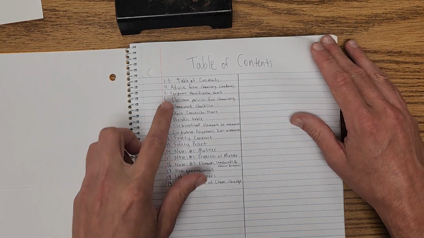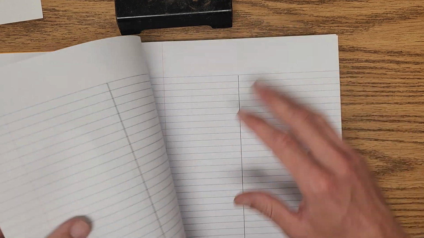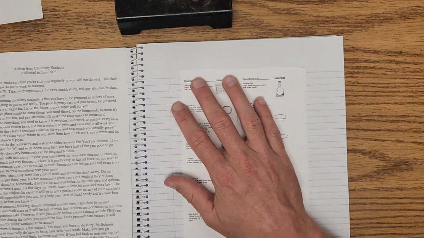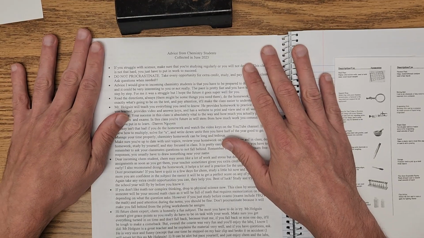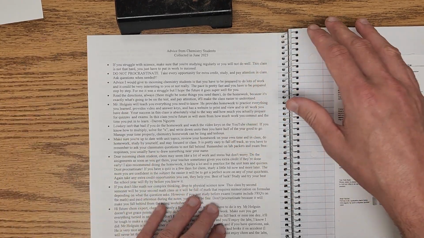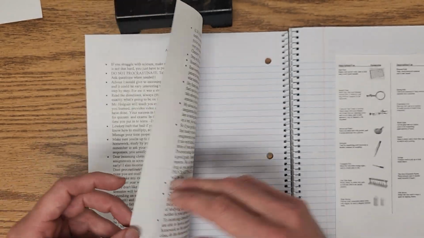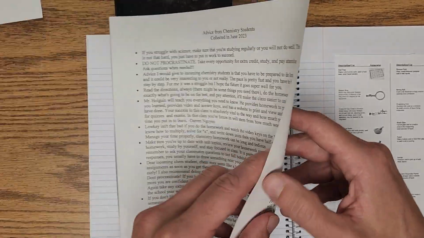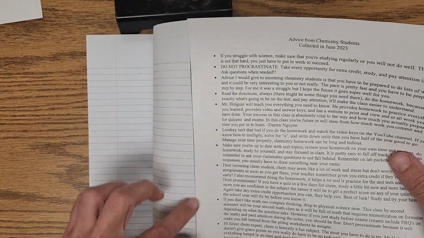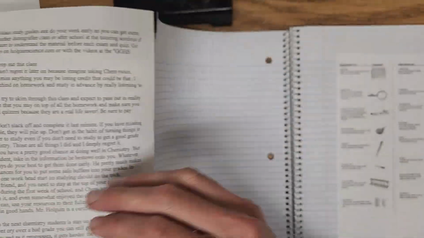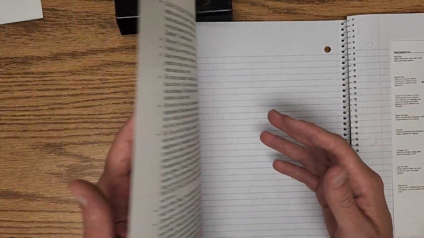So your advice from chemistry students, at least as of the time of filming the video, this is the most current version of that document. And I've taped it in there. Now, because it's a double-sided document, here's what I did. I taped that document, and I put tape on the sides so that that document can flip over and I can see both sides of it.